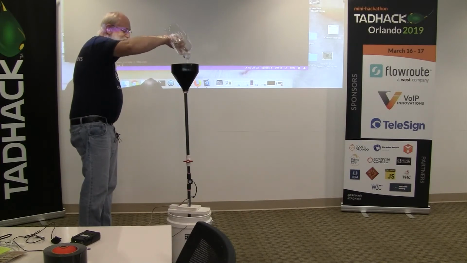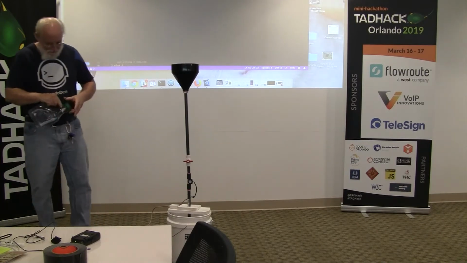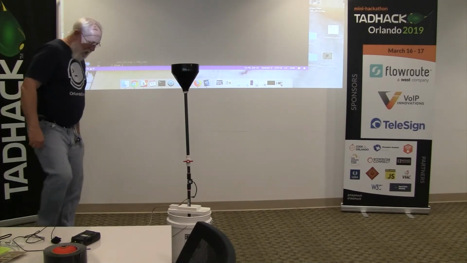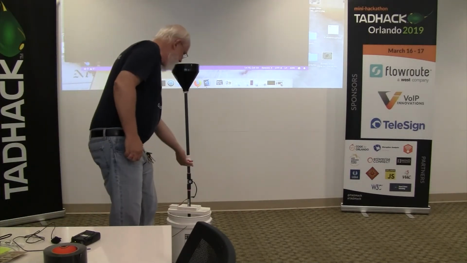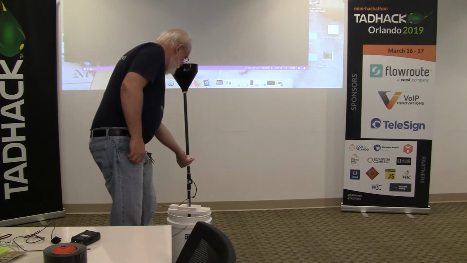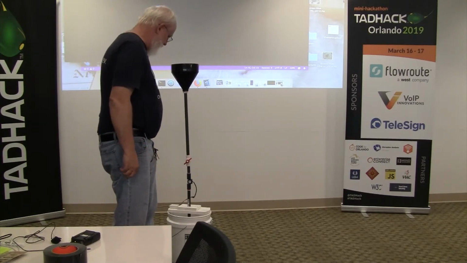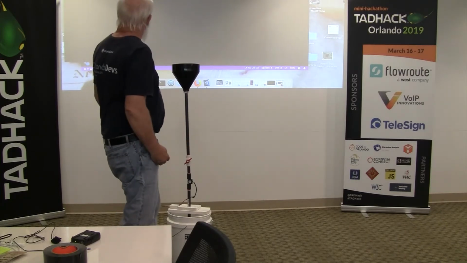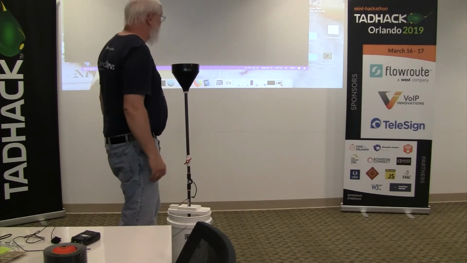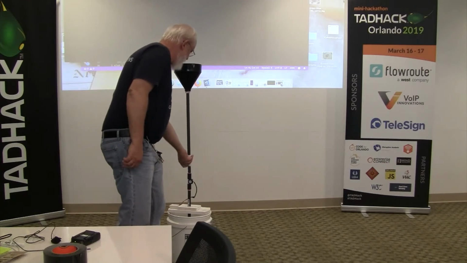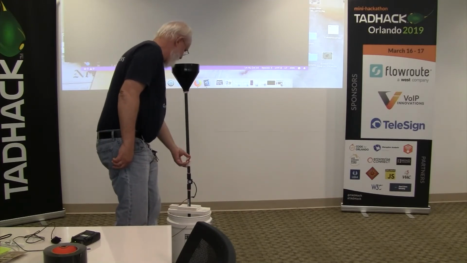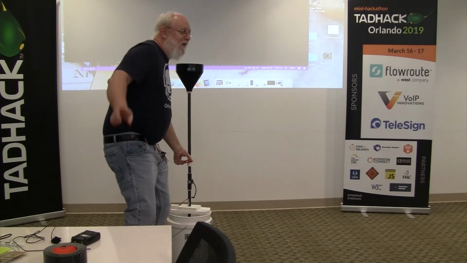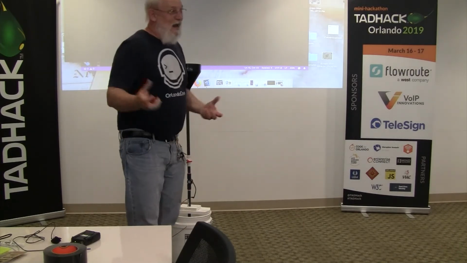It's supposed to be a 3-liter funnel, so I put a couple liters in there. And there's a big weight in the bottom to keep it from tipping over, by the way. So if I now start the flow, I'll start with kind of a moderate flow. Wait for that SMS sound. Need more water. Oh, we're going to get it. There it was.